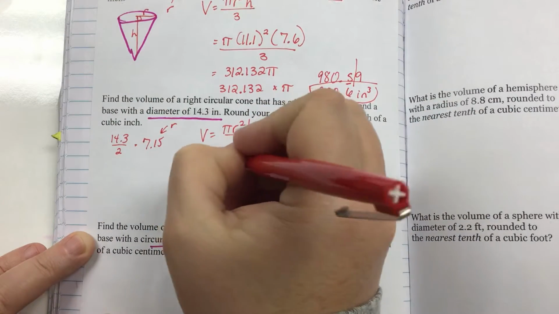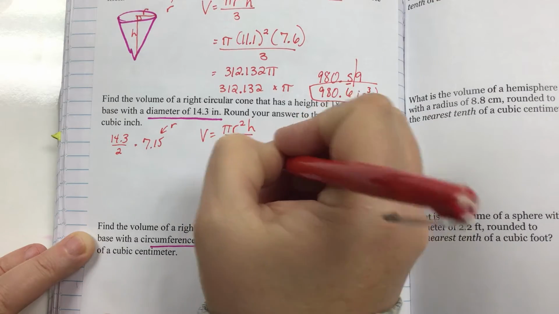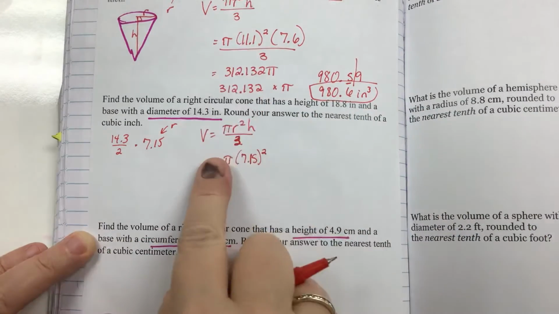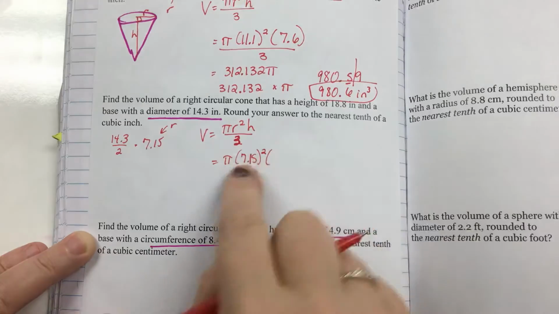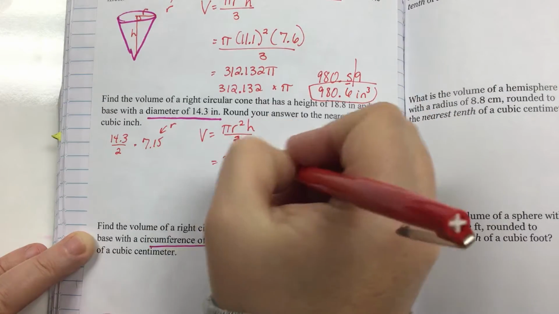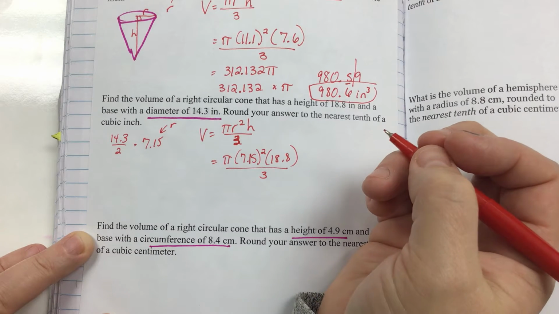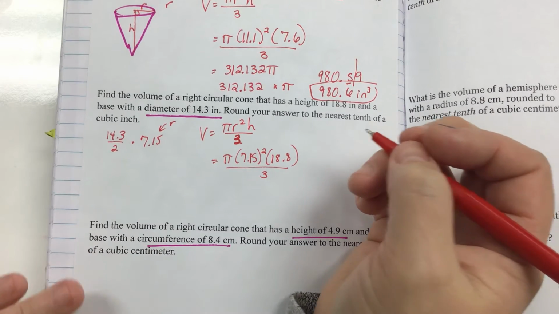So in my formula, I'm going to take pi times 7.15 squared, because again, it's r squared, times my height, which it says in the problem is 18.8. And again, I have to divide that by 3. We always divide it by 3 in a cone.